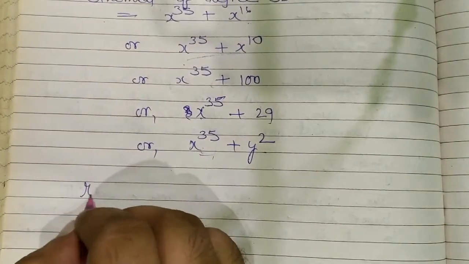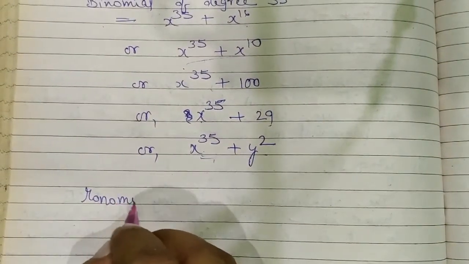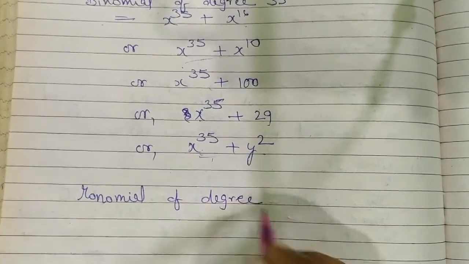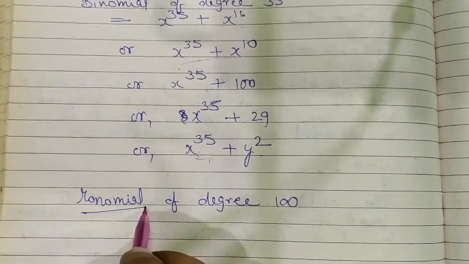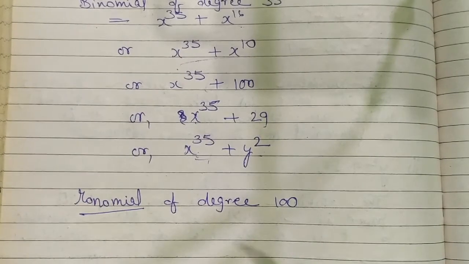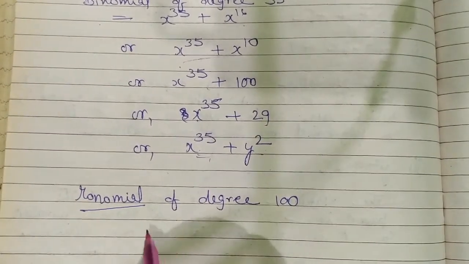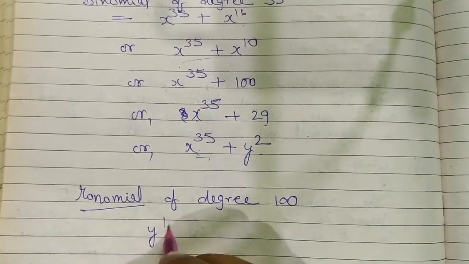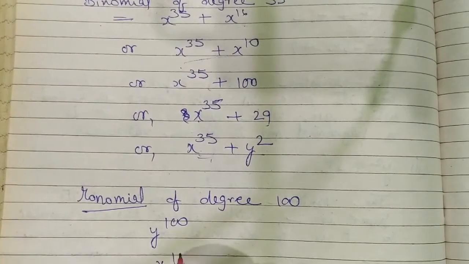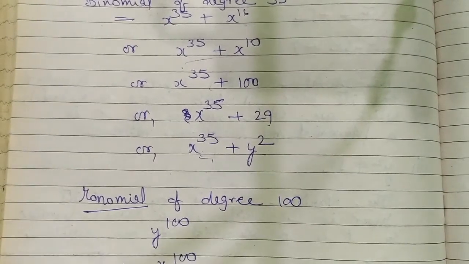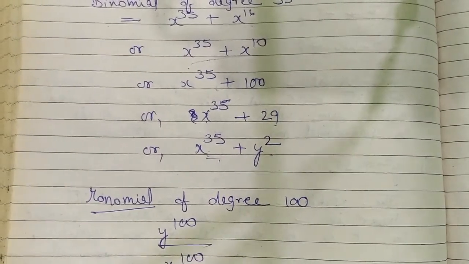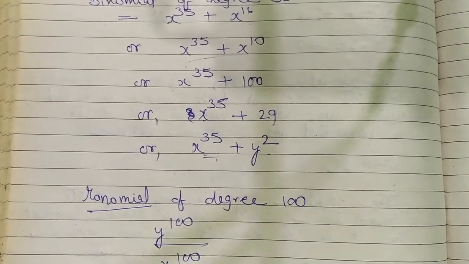Now let's consider the monomial of degree 100. Now monomial is actually one term, so we cannot take two terms, not even a constant, not another variable, so we just have to take one variable with the power 100, or like this, whatever, but only one variable we can take. So this is the example of the second condition, right?